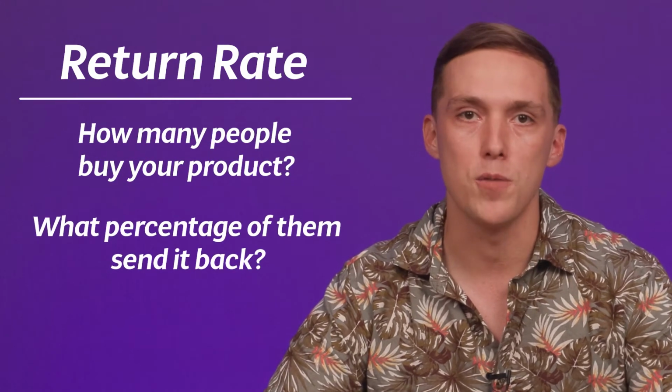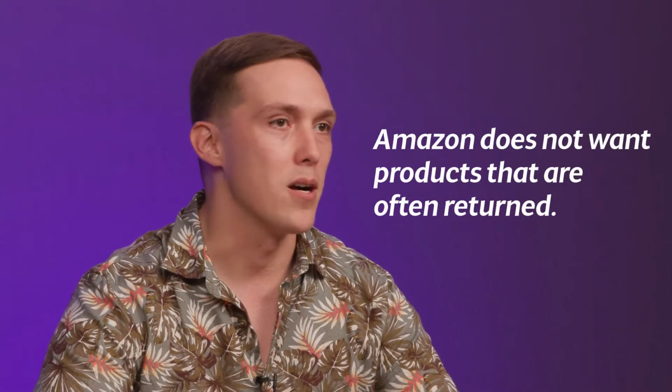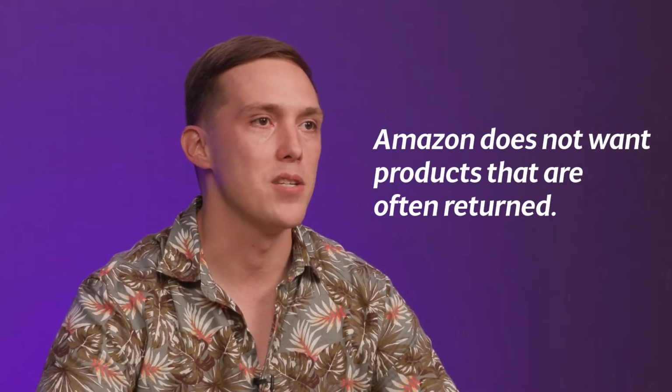So return rate is what it sounds like. It's how many people buy your product and then what percentage of those people send it back to Amazon. Now, Amazon doesn't want products that are returned often, right? So if your product is returned very little, that means that it's a good product and it's packaged well and it doesn't get damaged in shipping and it's what people expect and it's good quality. A good way to get a low return rate is similar to the review rate.